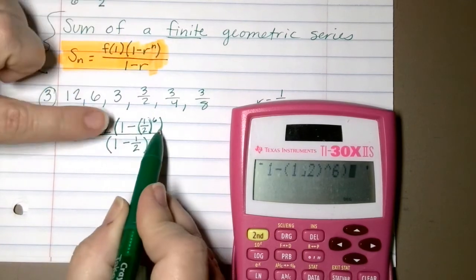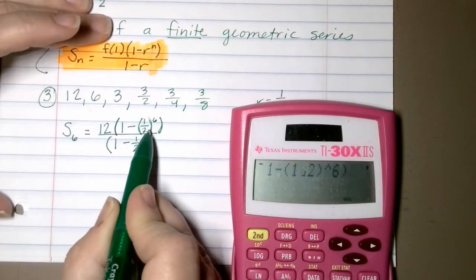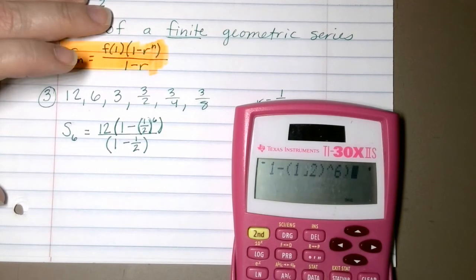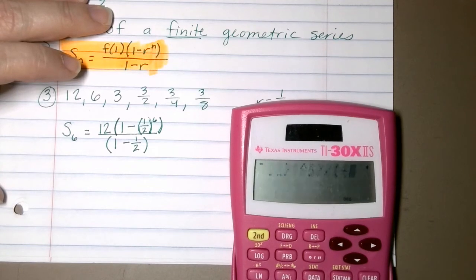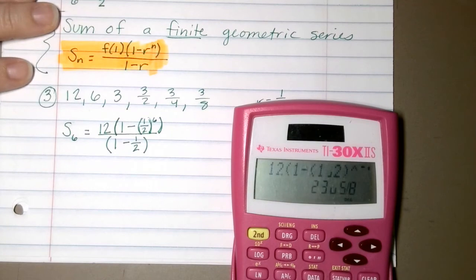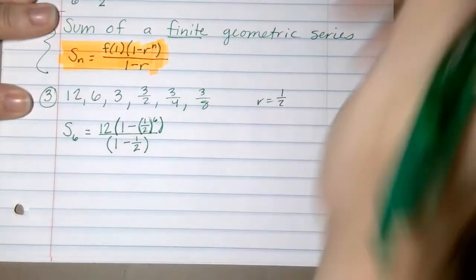So do you get that? I have the outer parentheses, and then the 1/2 is also in parentheses. Now I can press divided by parentheses 1 minus 1/2. 23 and 5/8. Let me change that to an improper fraction. 189 over 8.